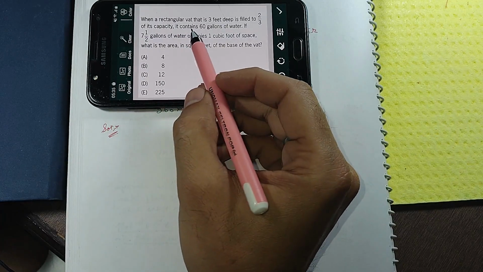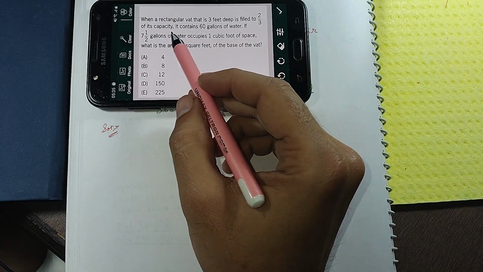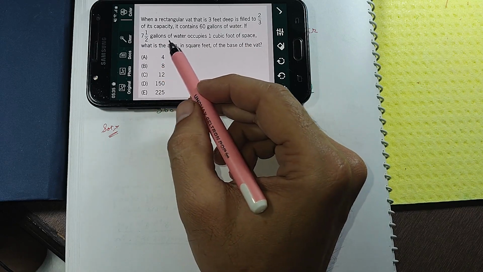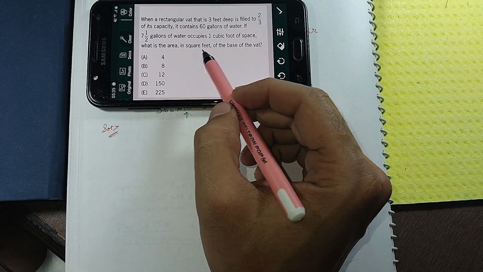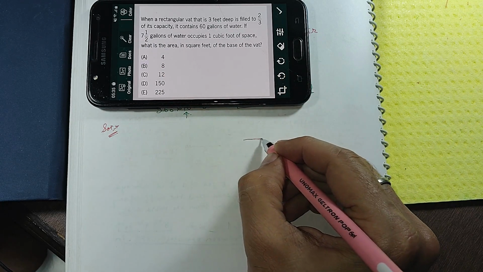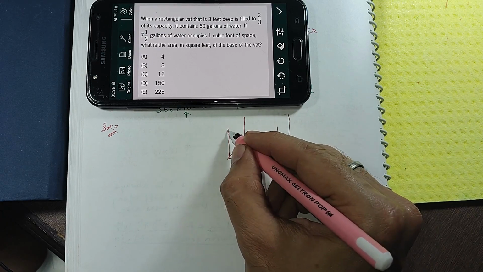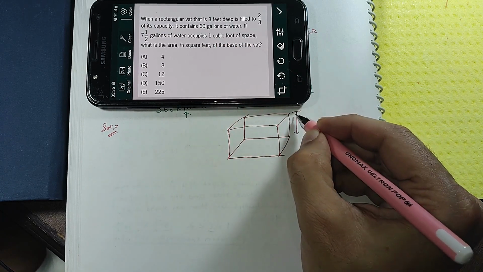When a rectangular vat that is 3 feet deep is filled to 2 by 3 of its capacity, it contains 60 gallons of water. If 7.5 gallons of water occupies 1 cubic foot of space, what is the area in square feet of the base of the vat? Now see, this question is saying that there is a rectangular vat, right? Suppose it is like this, right? Now it says that it is 3 feet deep. It is having a height of 3 feet.